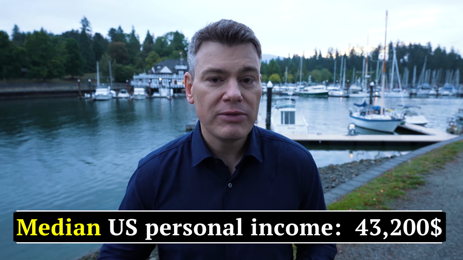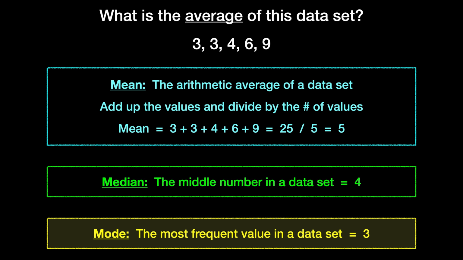But we can actually even go a step further and try to capture the true experience of the most number of people. Because the third way to measure average is called the mode. The mode is the most frequently occurring value in a data set. Going back to our simple example, 3, 3, 4, 6, 9, the mode being the most frequent value is 3. It occurs most often.